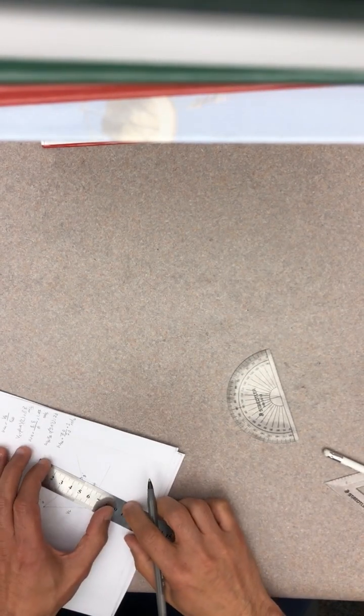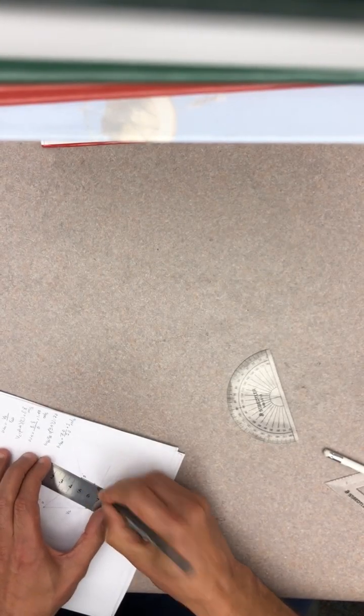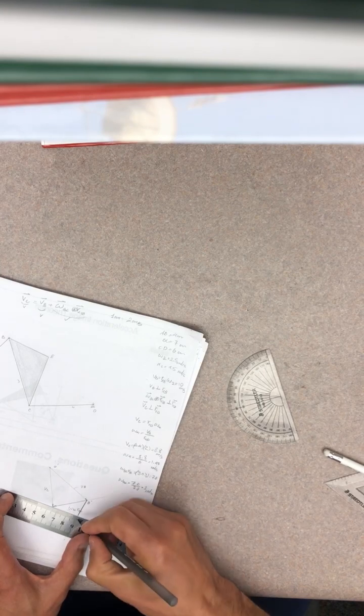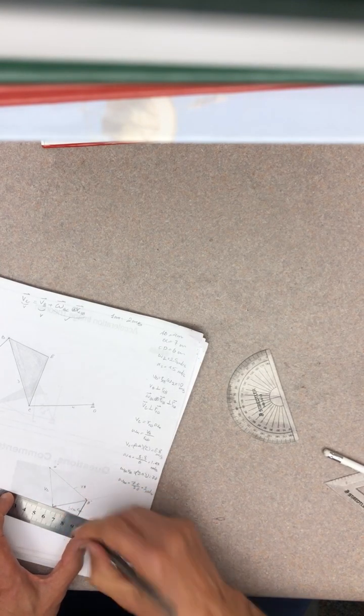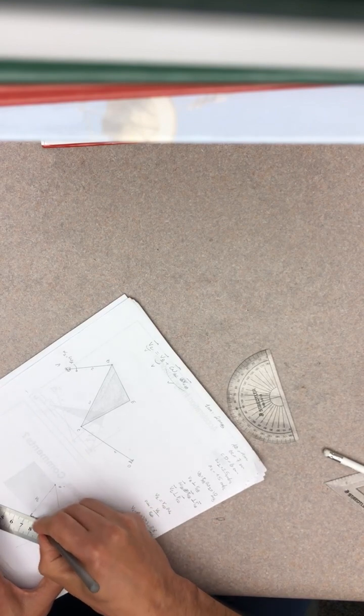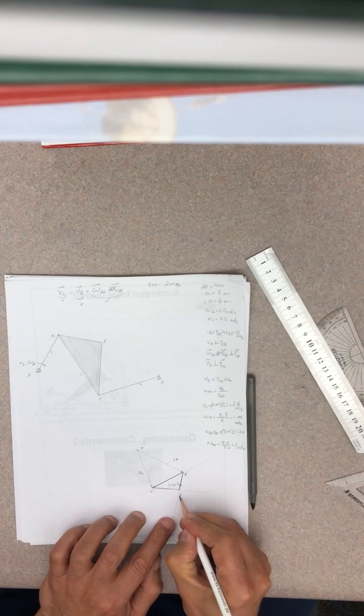So this triangle with the black pen, this is the velocity image of this triangle. Therefore, this point is going to be E prime.